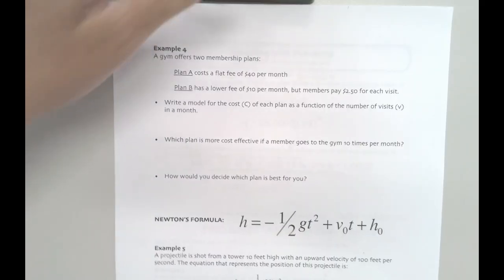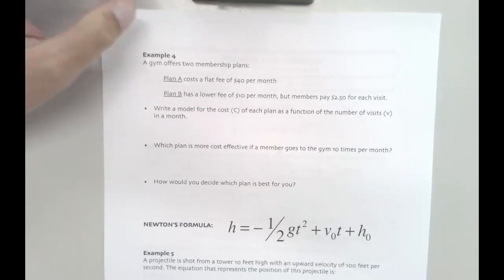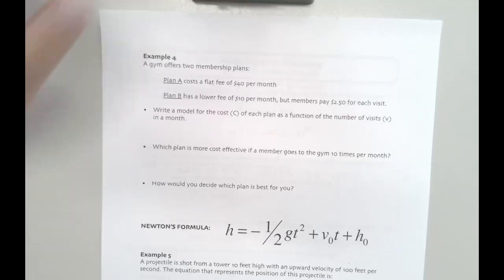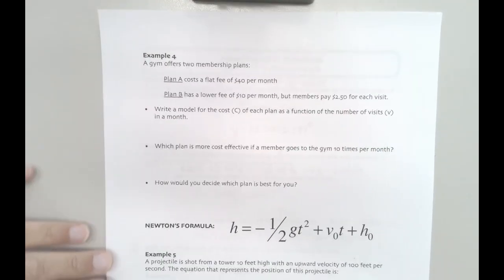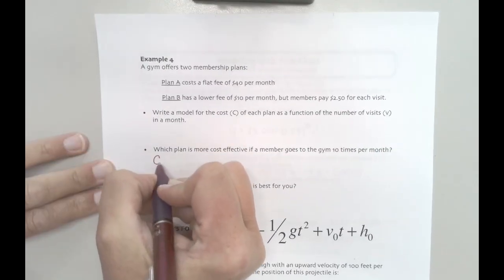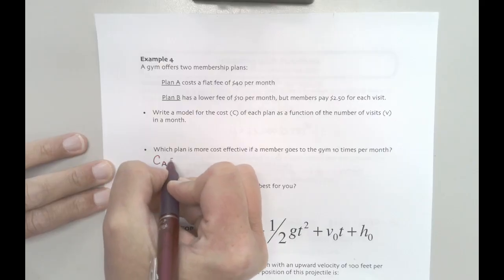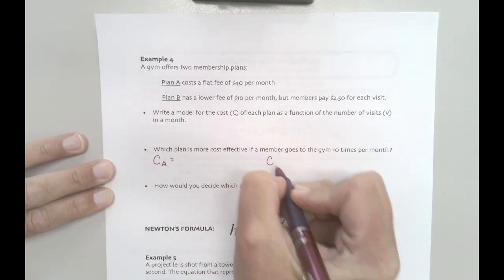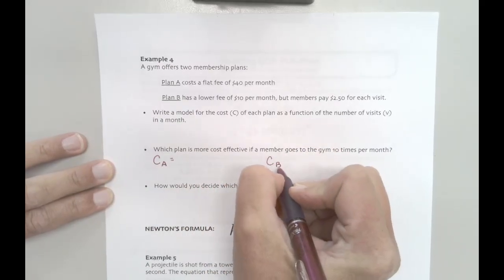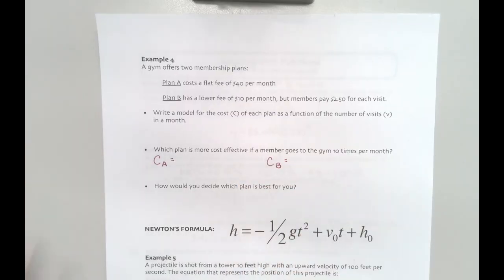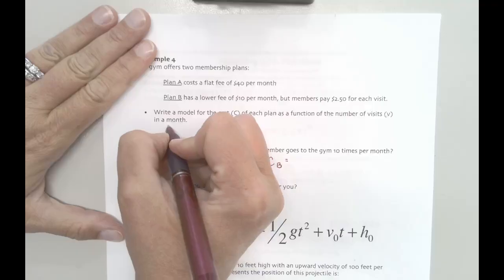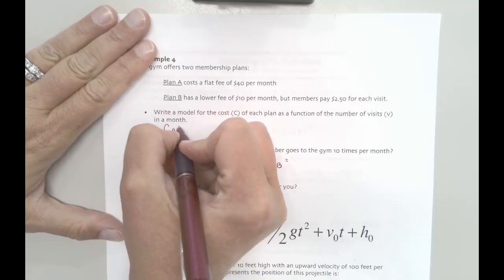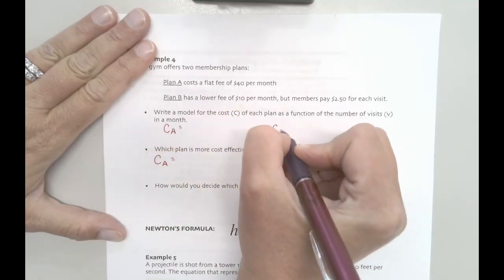Okay, so watch how I'm going to do this. I'm going to use a notation that you're going to see as you move on in math. I'm going to do the cost of plan A, and I'm going to do the cost of plan B. Also, whoops, I meant to do that up here. I realized something was wrong there. Cost of A, cost of B.